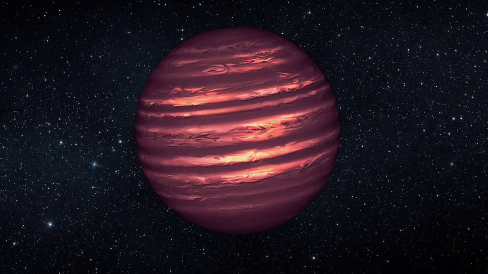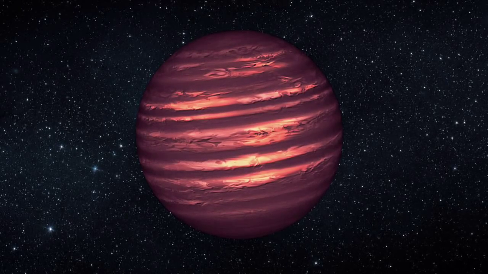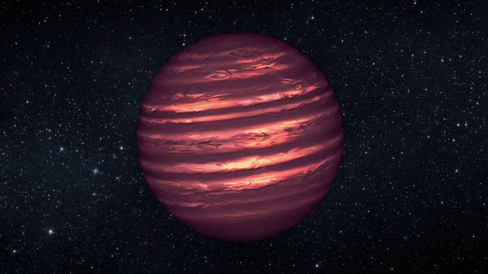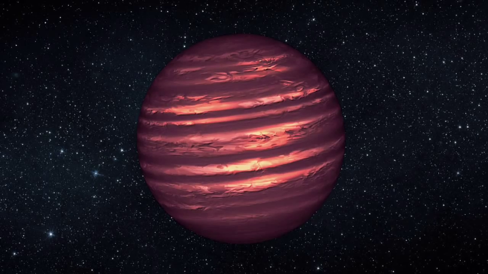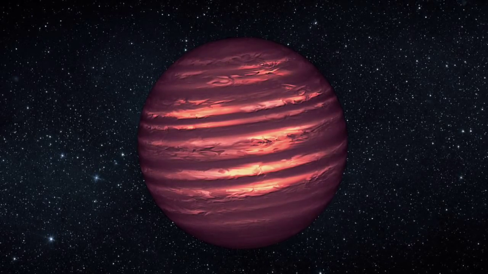Brown dwarfs are objects which are too large to be called planets and too small to be stars. They have masses that range between twice the mass of Jupiter and the lower mass limit for nuclear reactions, 0.08 times the mass of our Sun.